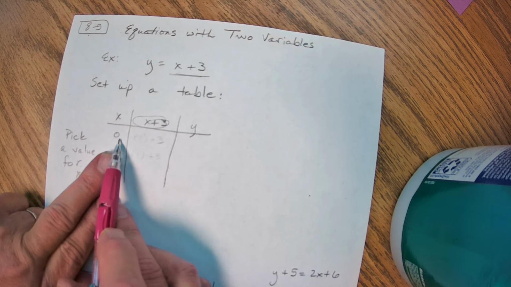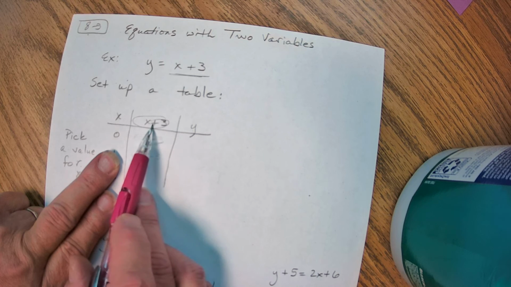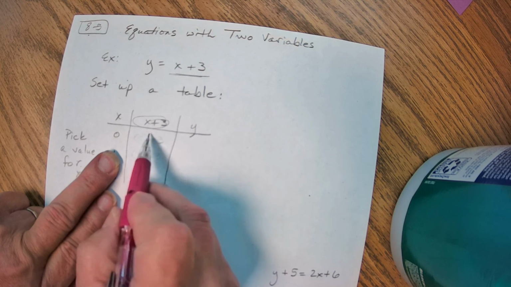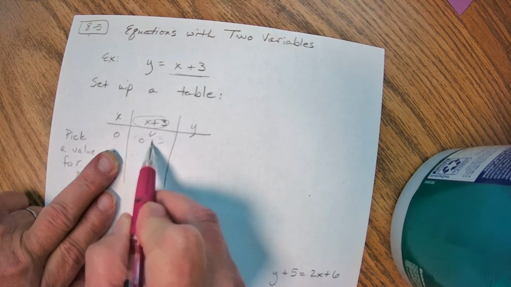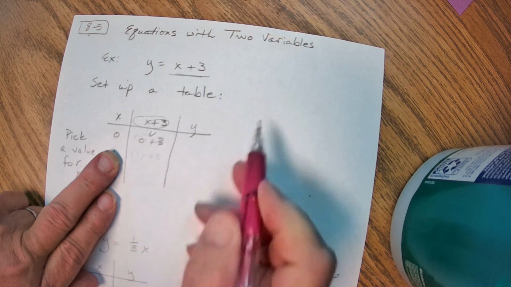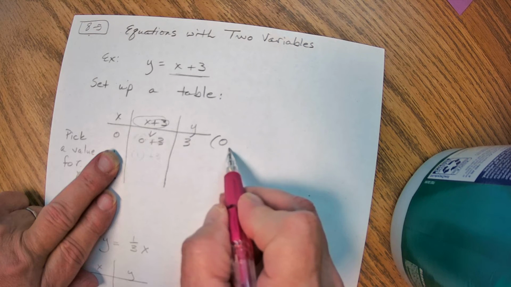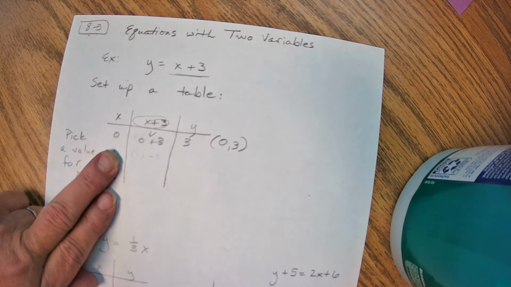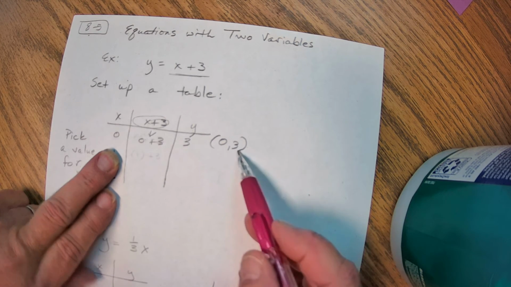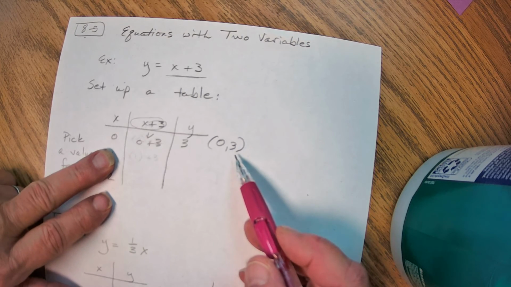So if x were 0, then this would be 0 plus 3. 0 plus 3 is 3. So when x is 0, y is 3. And there's an ordered pair. This actually represents a point on the graph.